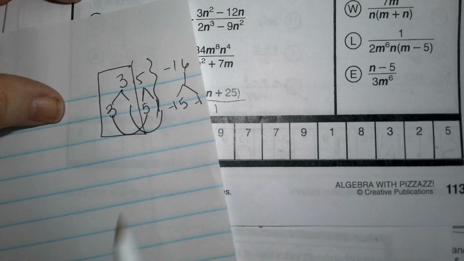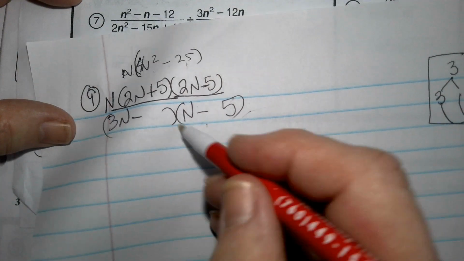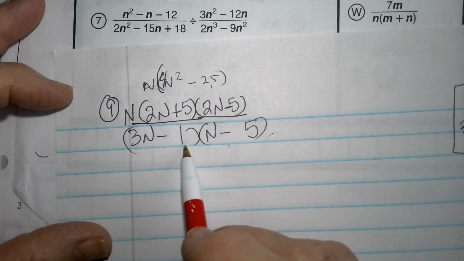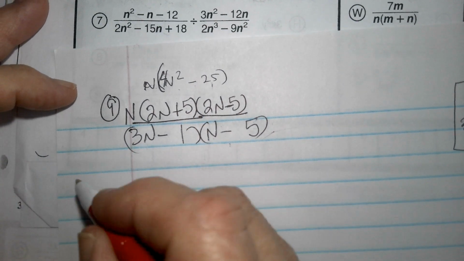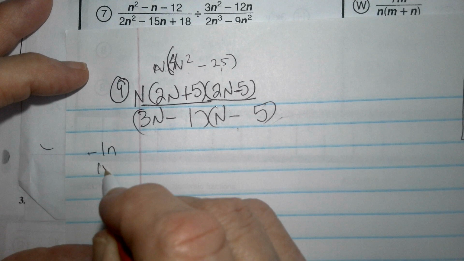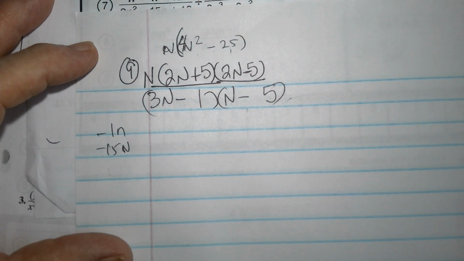And the 1 connected with the 1. And that 1n is on the inside, it connects to the 1 on the inside. And always take the time to go 1 times n is my 1n, 3 times 5 is my 15n, negative, and that sums to my negative 16.